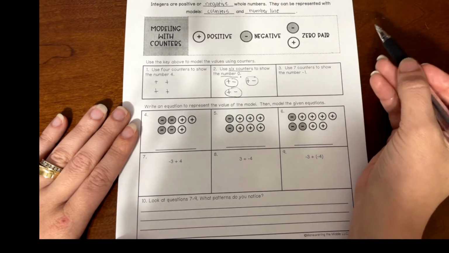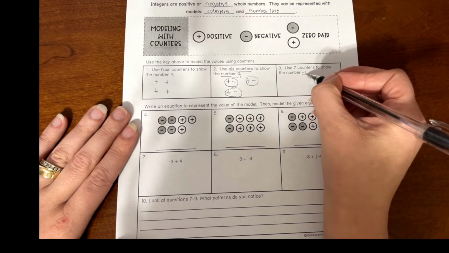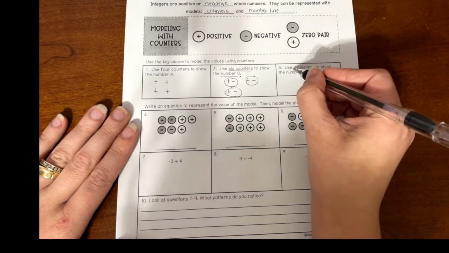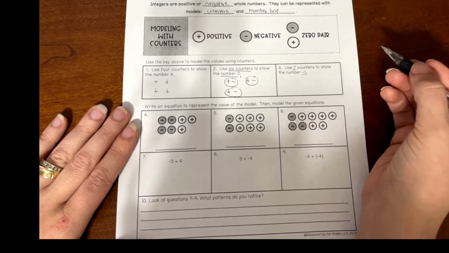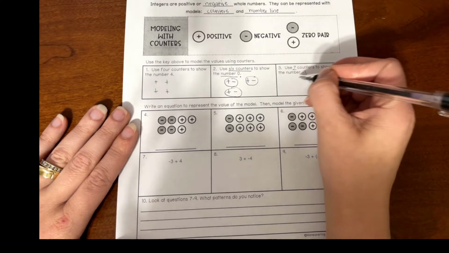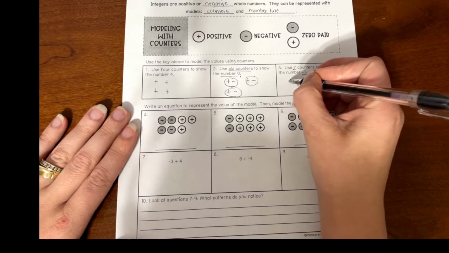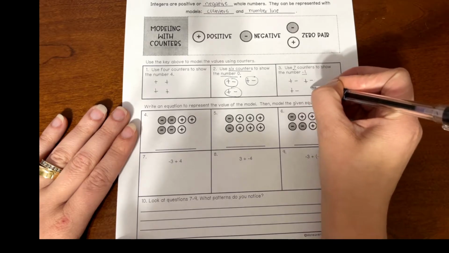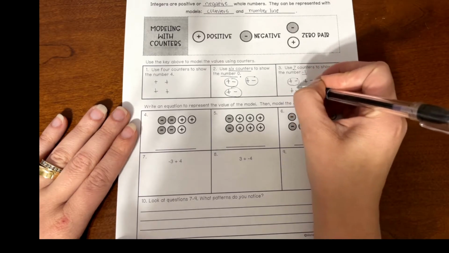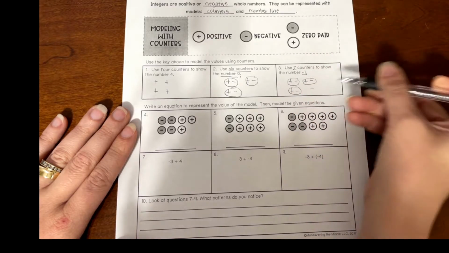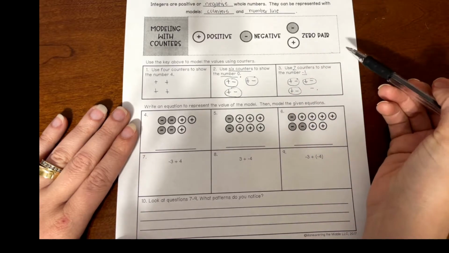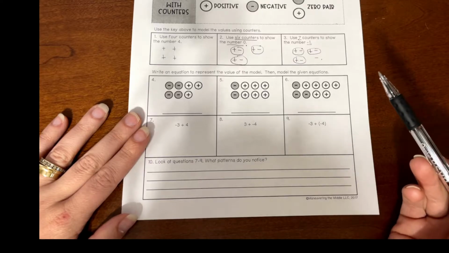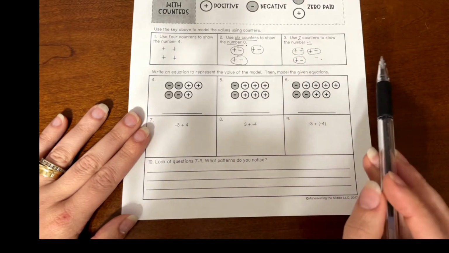Number 3. Use 7 counters to show the number -1. So I know that I'm going to need to have more negatives than positives, and I have to have a total of 7 counters. So I know in my mind that 4 plus 3 is 7. So I need to have more negative counters. So I'm going to use 3 positive counters and 4 negative counters. And then I'm going to circle my zero pairs. And when I do that, I see that I have 1 negative left. So these are just ways that we can model an adding integers question with counters.